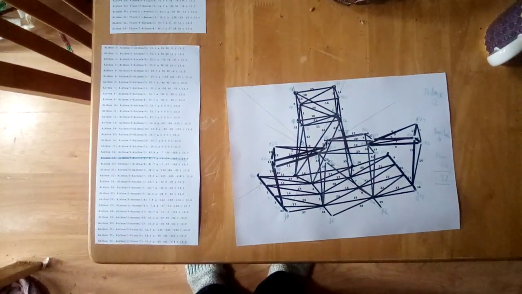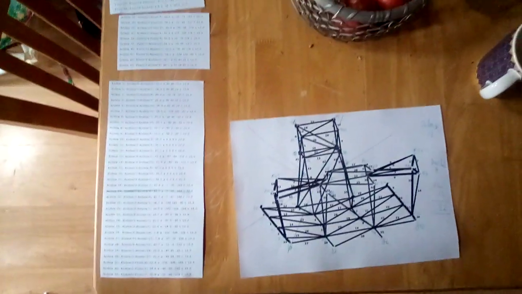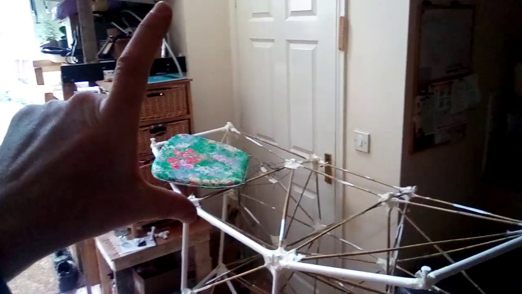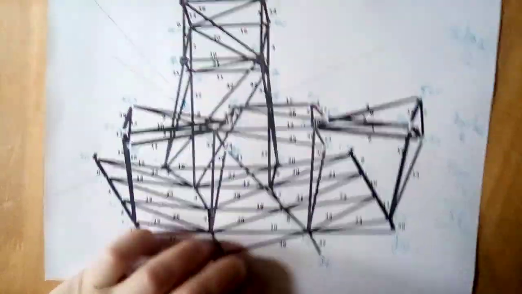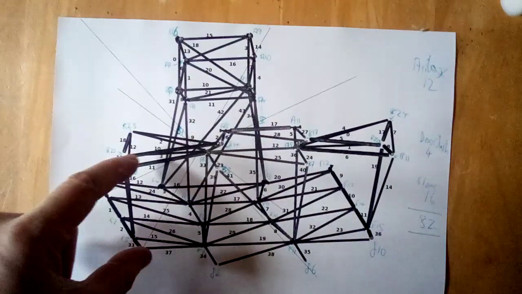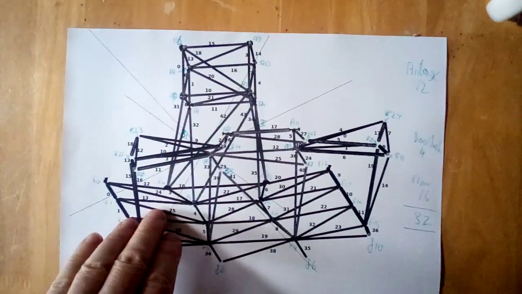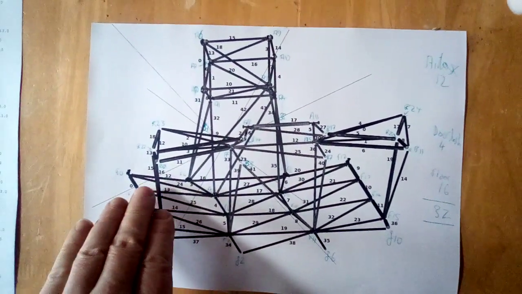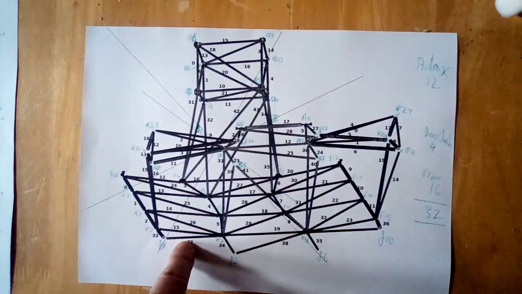Okay, so this is a continuation. This is the phase 2 part. This will be the central bit where the occupants sit. And again, I've taken the screenshot with just the parts on it. Now then, I've put the numbers on them.